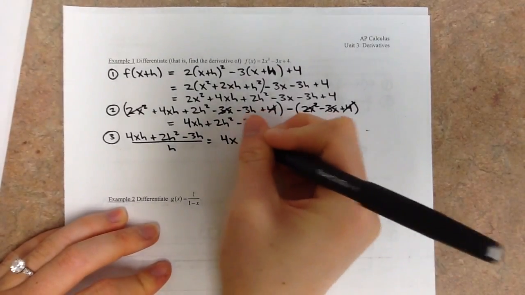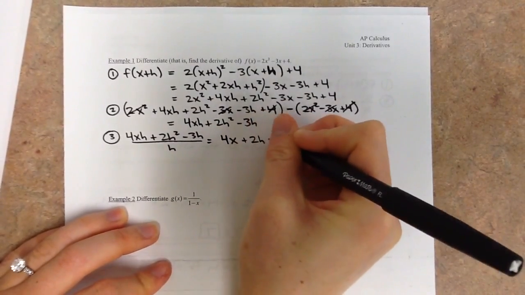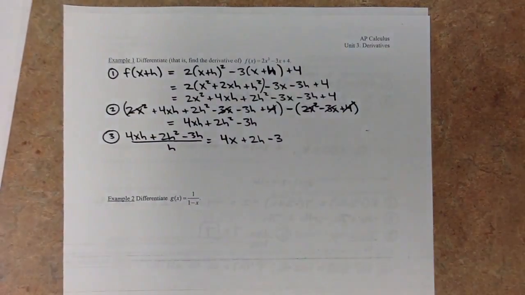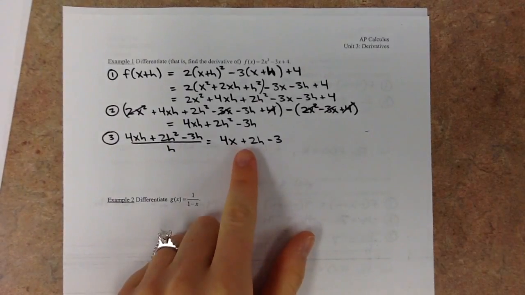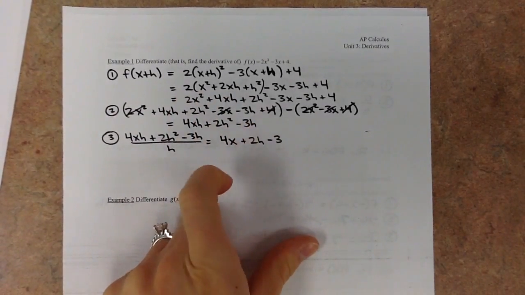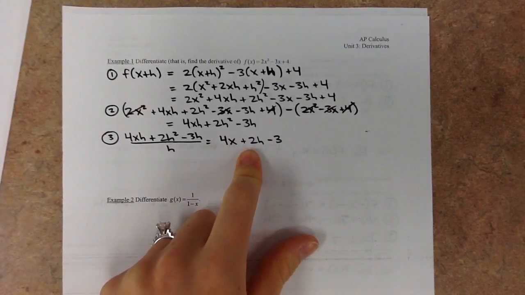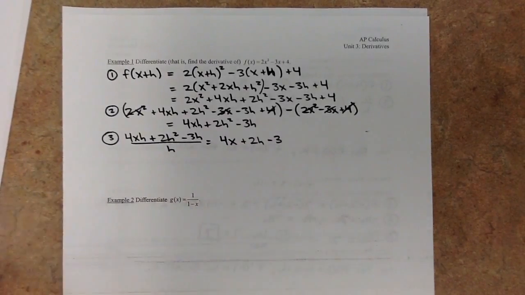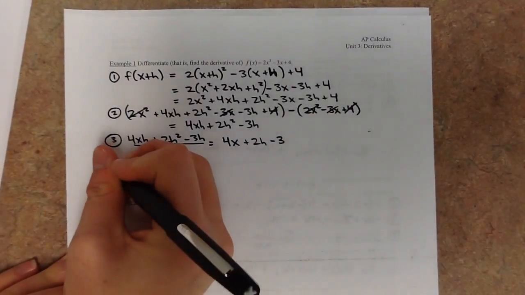So this ends up with a 4x plus 2h minus 3. So again, remember what this represents. This represents the slope of the secant line between x and x plus h. But we're not looking for a secant line, we're hoping to get a tangent line. So instead of going from x to x plus h, we just want the derivative at x. So we're hoping that the h will just shrink down to 0.